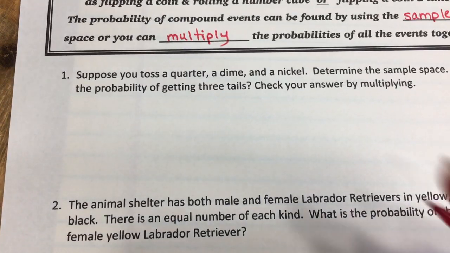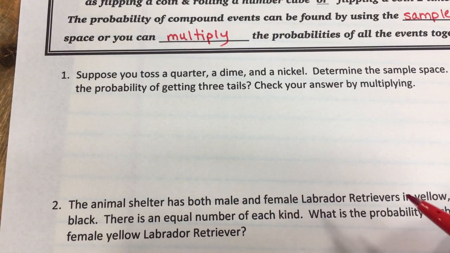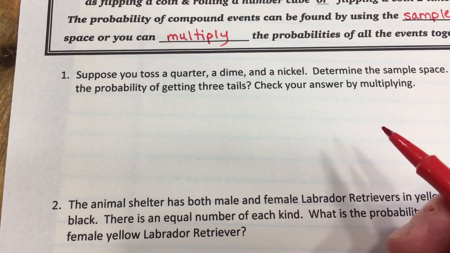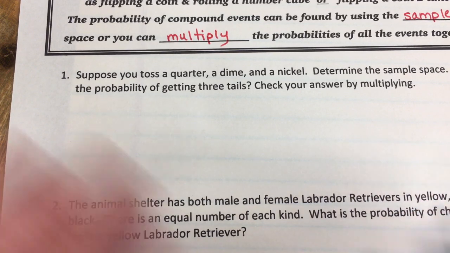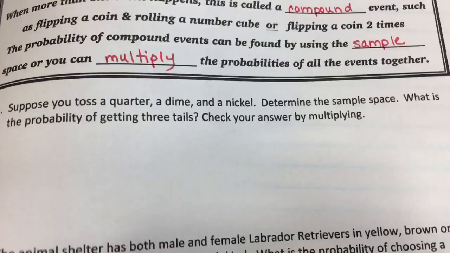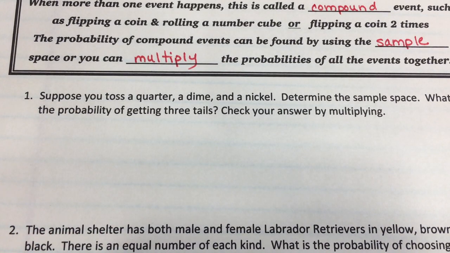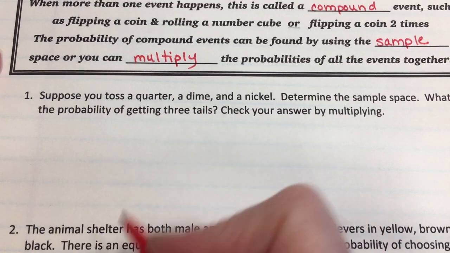Suppose you toss a quarter, a dime, and a nickel. Determine the sample space. What's the probability of getting 3 tails? Check your answer by multiplying. If I want to find the probability with the sample space, I can use a list or I can use a tree diagram. I like the tree diagram, so I'm going to use that.